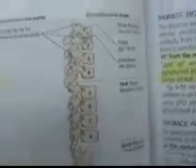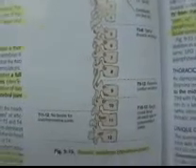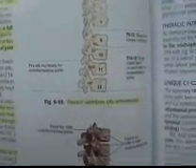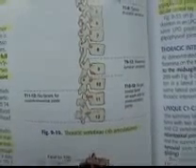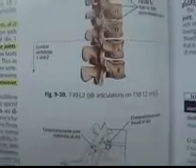Page 294, the two articulations of the thoracic vertebrae with the rib are the costovertebral joints and the costotransverse joints. And then there are 12 thoracic vertebrae. The first 4 are smaller, the last 4 are larger, and T5, T6, T7, and T8 are considered typical. So they start small and go large. There are 12 of them.